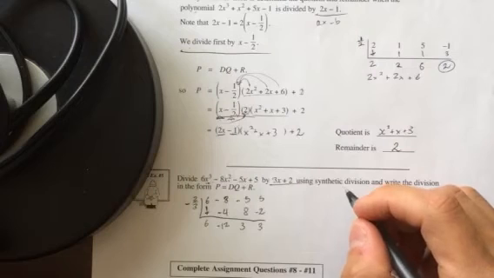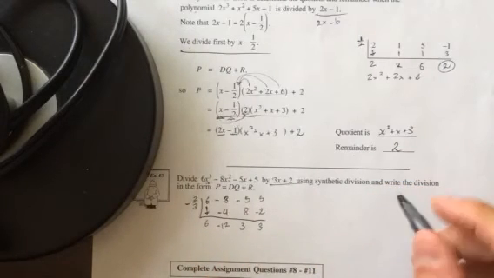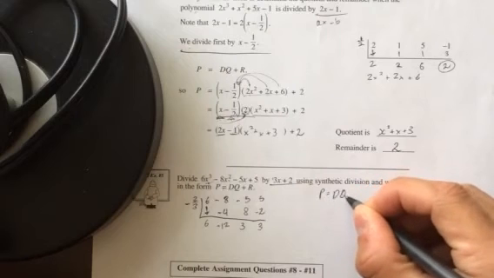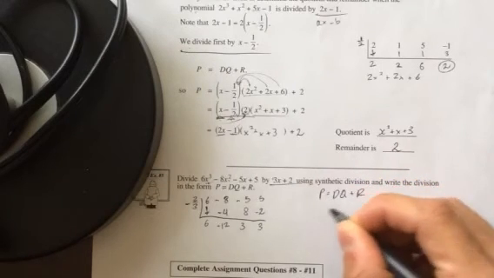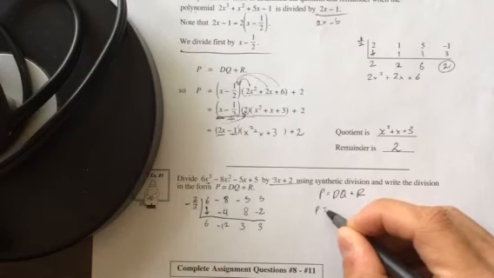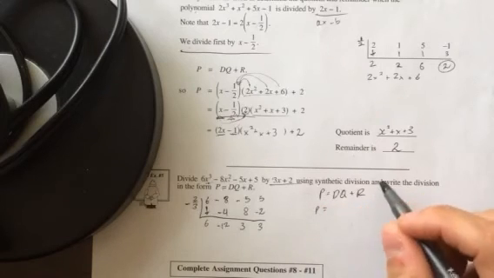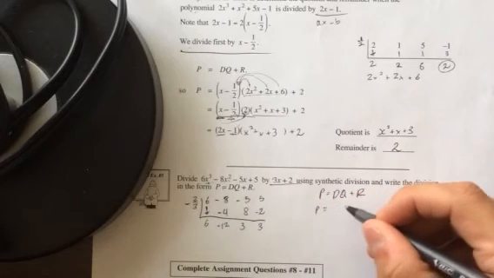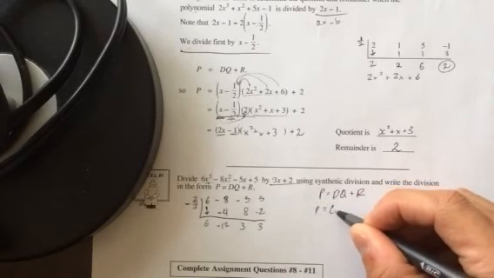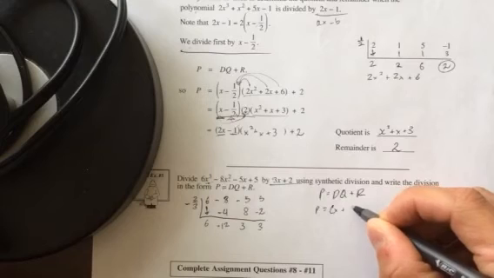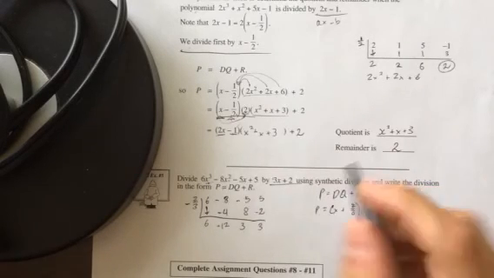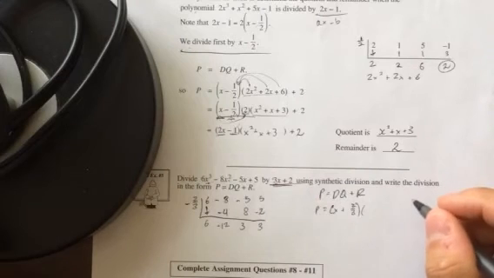And remember that we're not done at this point yet, though. We want it in the form of P is equal to D times Q plus R. So I'm just going to leave P as my product, but my divisor that we were just working with was x plus 2 over 3, and that's not what we want it to be, right? We want to have our original divisor that we were working with.